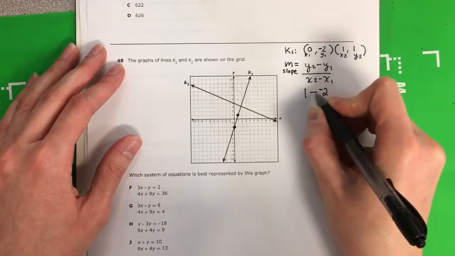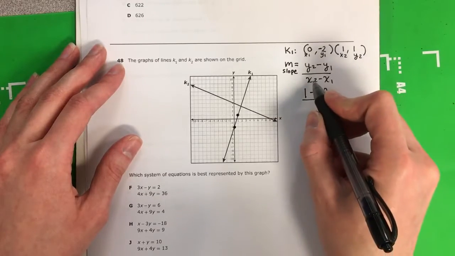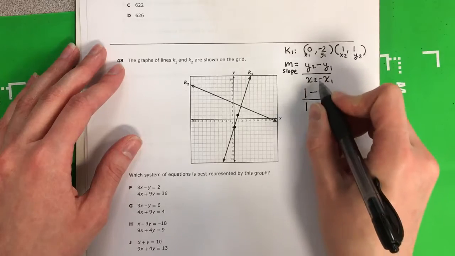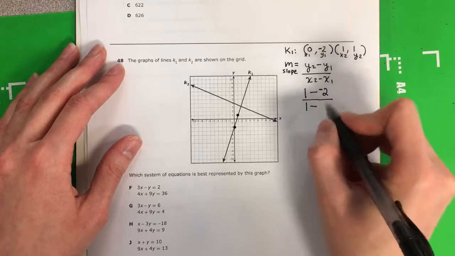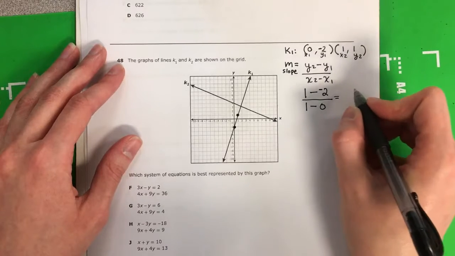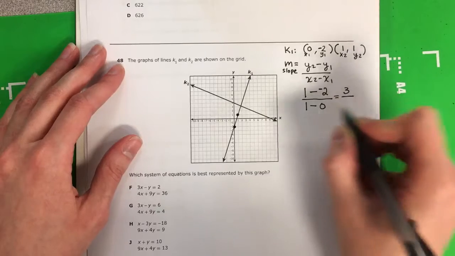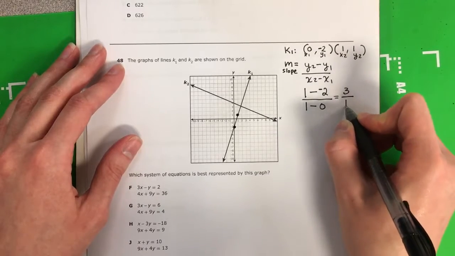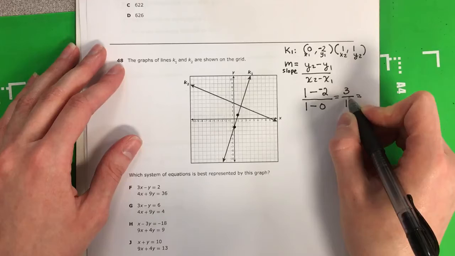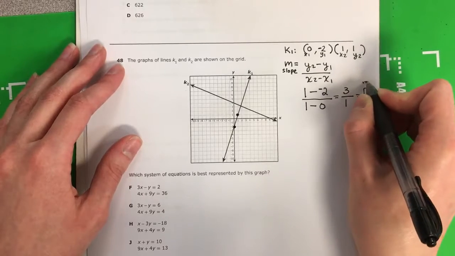Make sure you put that negative. Divided by x2 is 1 minus x1 is 0. 1 minus -2, if you put that in the calculator, it's 3, divided by 1 minus 0 is 1. Now 3 divided by 1 will be 3. So this is my slope, or my m.